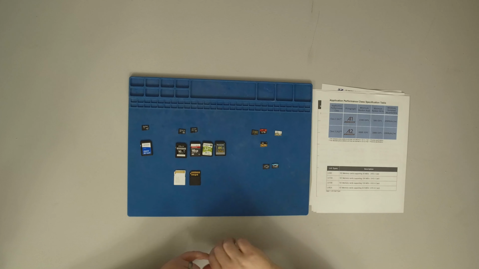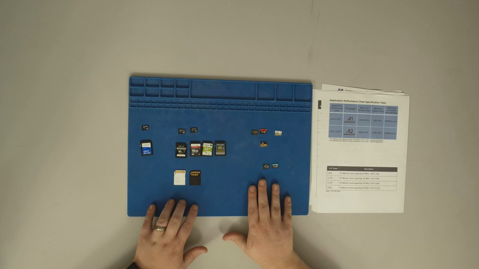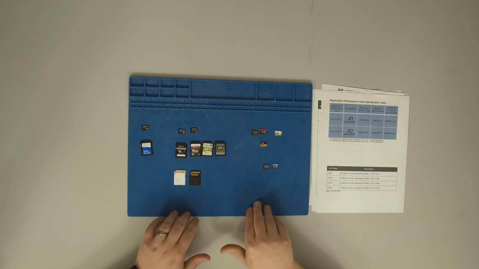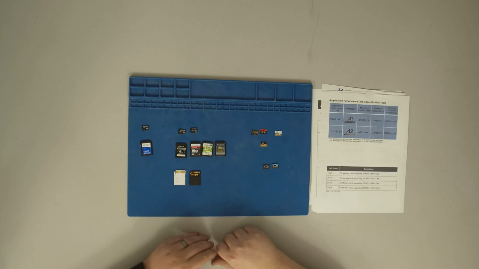This is actually one that I've not seen before, LVS. So these are low voltage specs. I'm sure that's more common in industrial applications where power is a concern. Most of our cards, in fact all of our cards here, are just regular voltage. I wasn't even able to find any LVS cards available on Amazon.